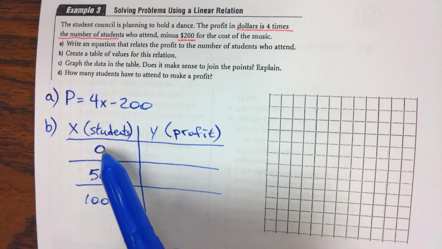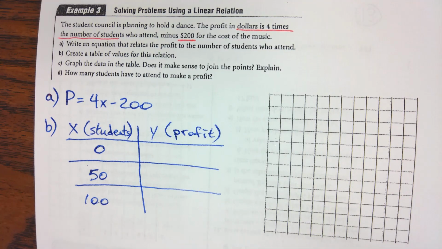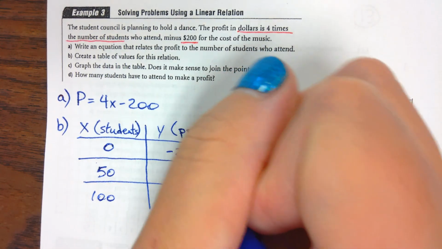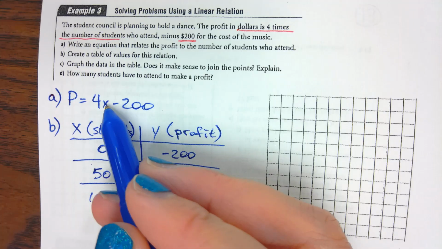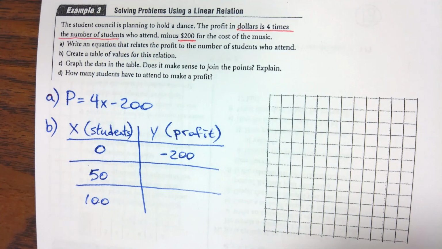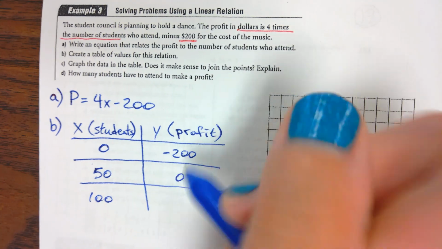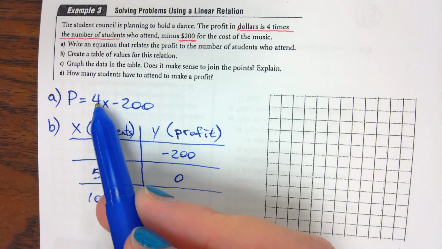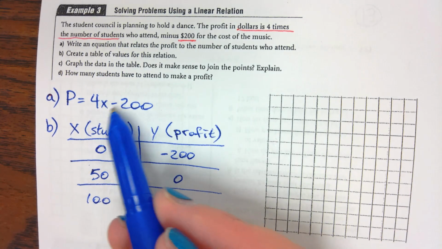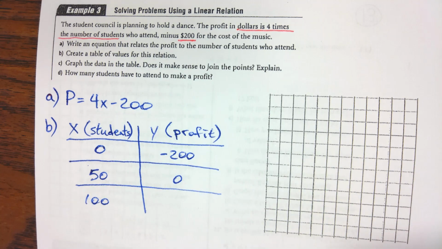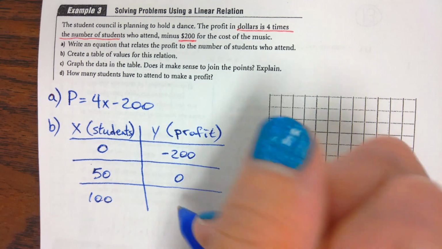Okay, so if nobody goes, what's your profit? Negative 200, right? Which means you lose money. Okay, what if 50 people go? No money, it's 0. So when you sub in 50 in here, 4 times 50 minus 200 is 0. What about 4 times 100 minus 200? Yeah, 200.